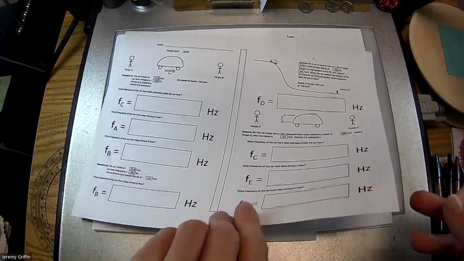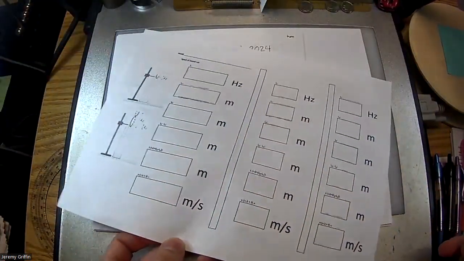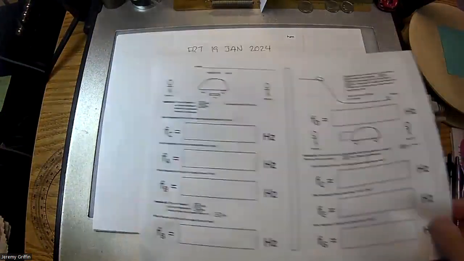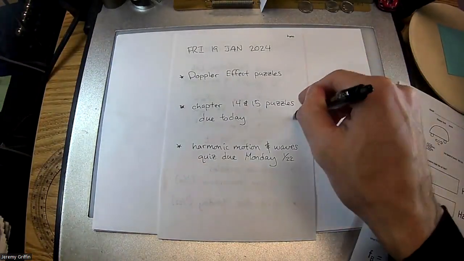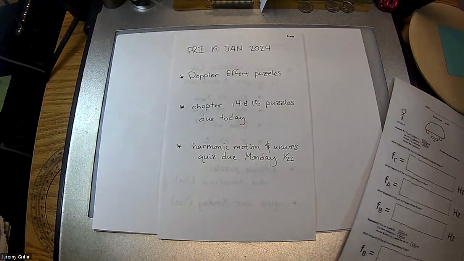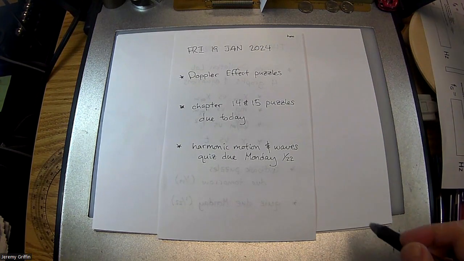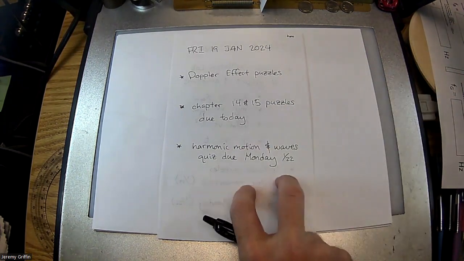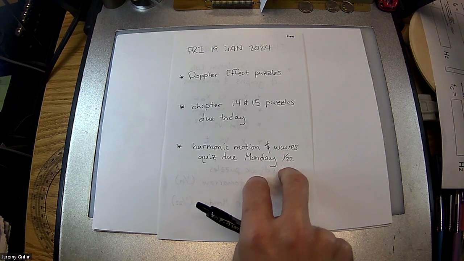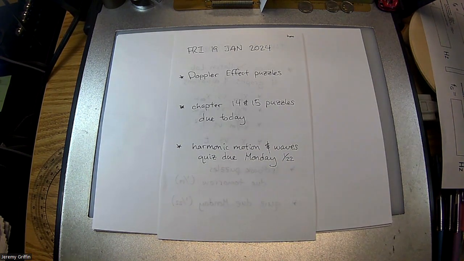Let's see, for recording context, I did print this on the opposite side of the Speed of Sound Lab. All right, get back to you guys. Oh, a bunch of guys just turned in your chapter 1450 puzzles. Thanks for doing that. Get those in the grade book. And you guys' harmonic motion waves quiz, you remember that is due on Mondays. Got a few days there.